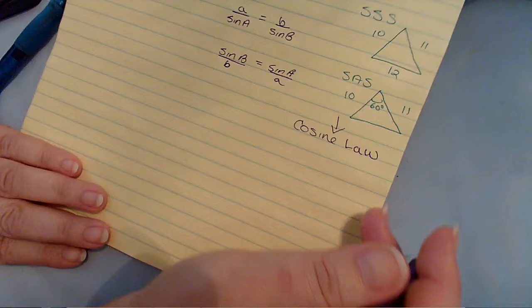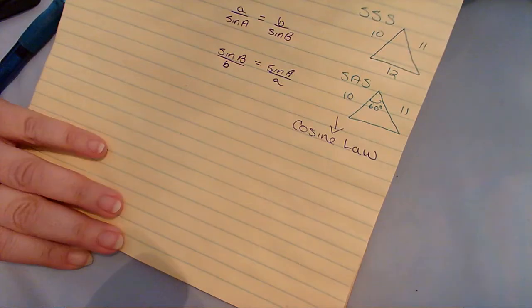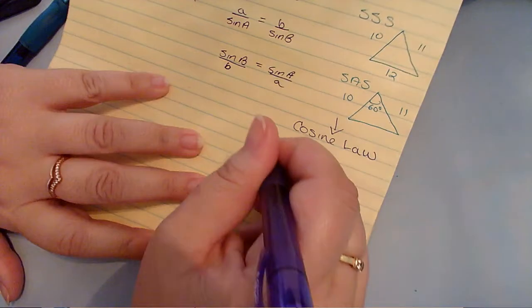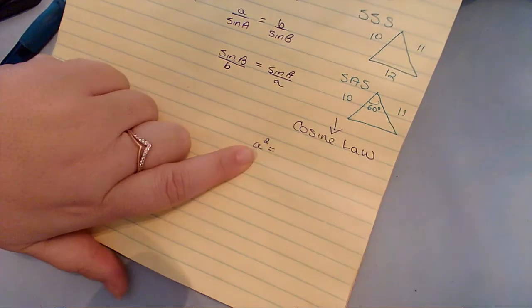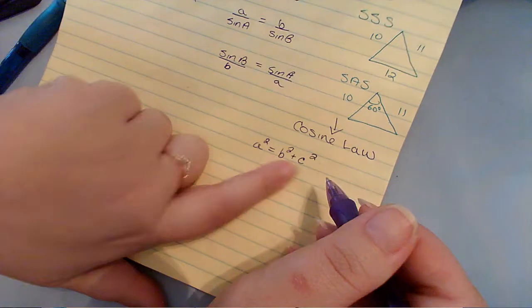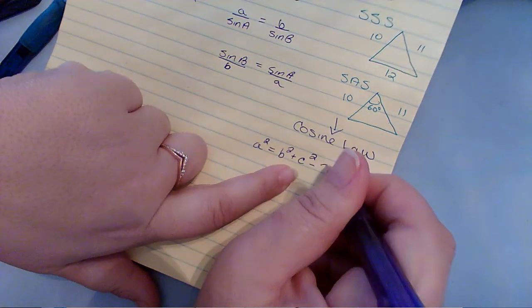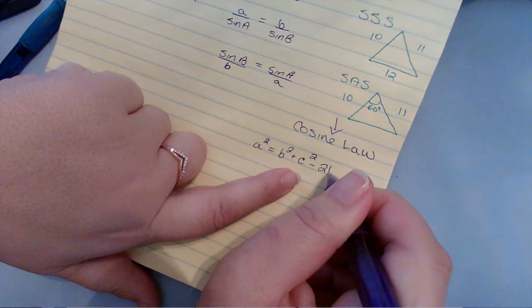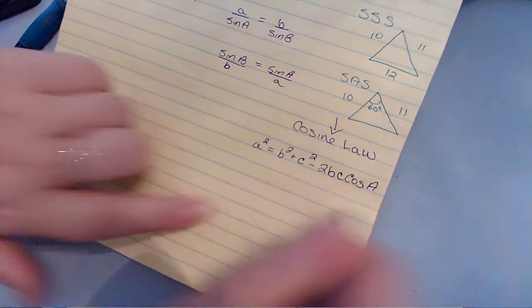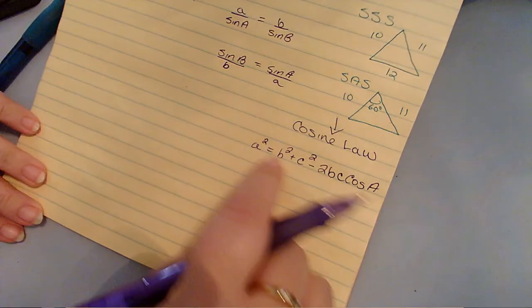So in cosine law, you have to set it up depending on if you're looking for sides or angles. If you're looking for sides, you set it up with the side in the front, whatever it is that you're looking for, and the other 2 sides squared and added together. The order you write it in does not matter. And then we subtract 2 times B times C times the cosine of angle A. Now, that's if you're looking for a side.